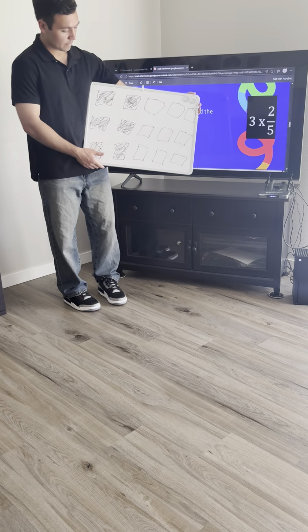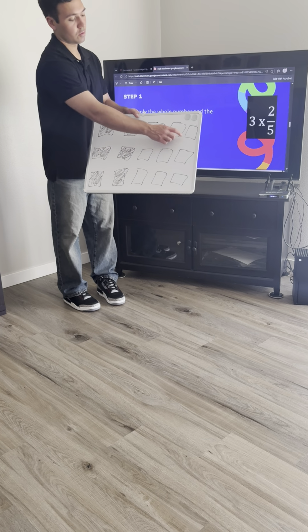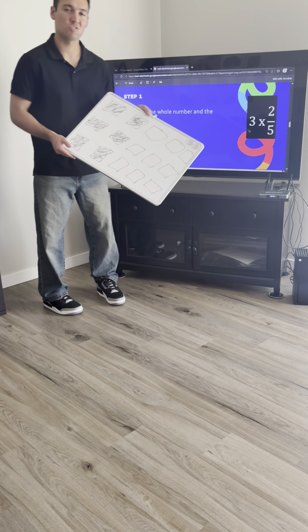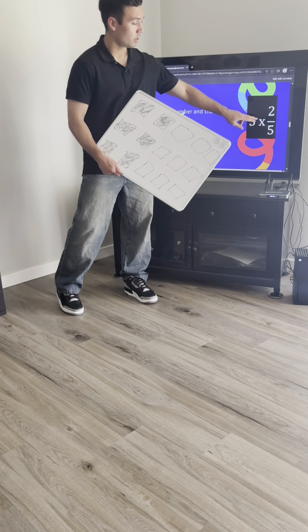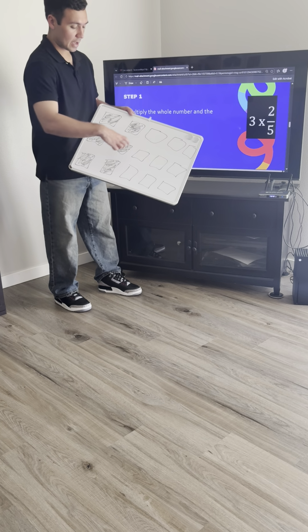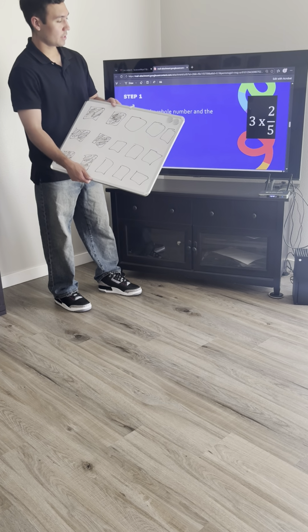So we have our 3 rows of 5, correct? So 1, 2, 3, 4, 5. 2 shaded on each one. So you might be thinking, why are we shading these squares? Well, because 2 fifths, remember? So we got 2 shaded out of the 5, 2 shaded out of the 5, 2 shaded out of the 5.